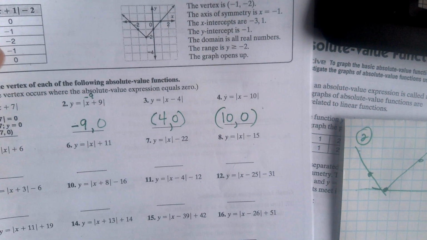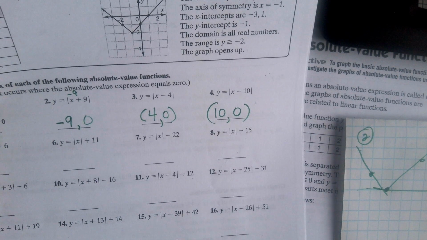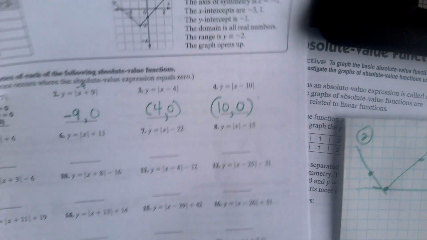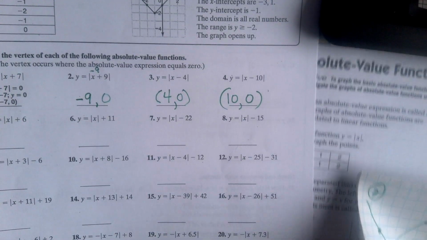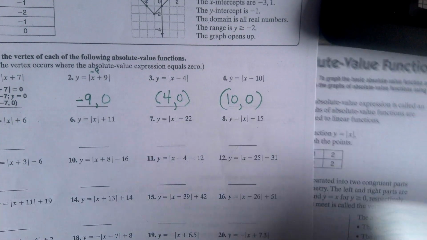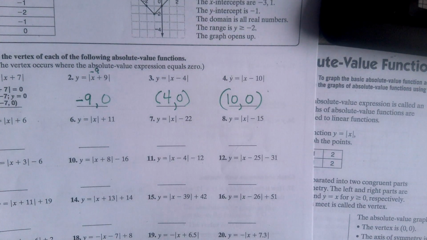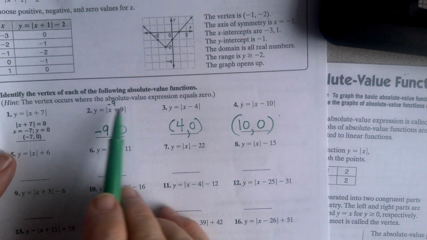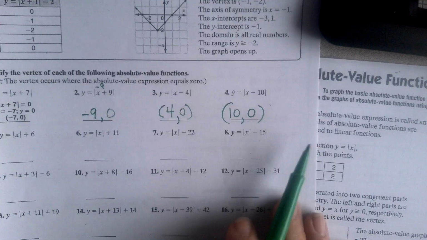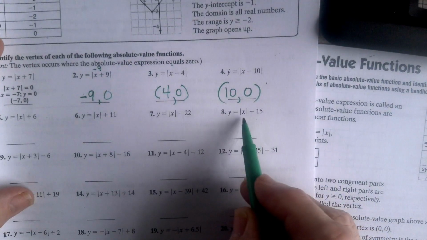Okay. But then, oh no. So this is where it gets a little tricky. So when they're saying to identify the vertex occurs where the absolute value expression equals 0, all they mean that's equaling 0 is right here.